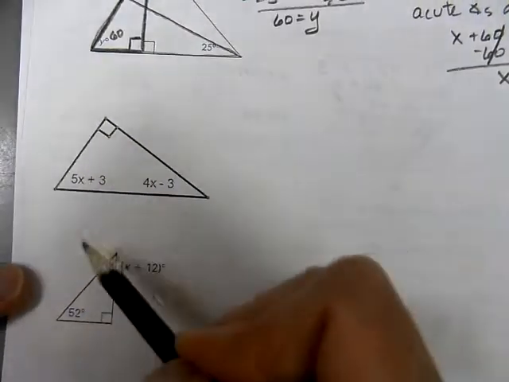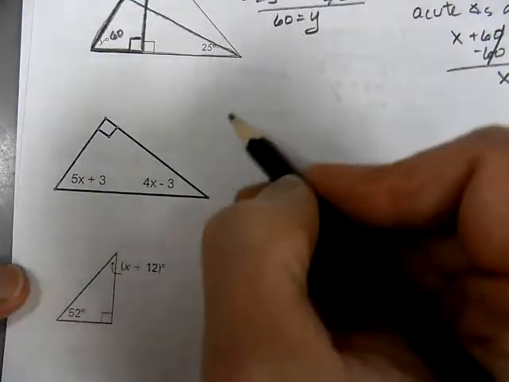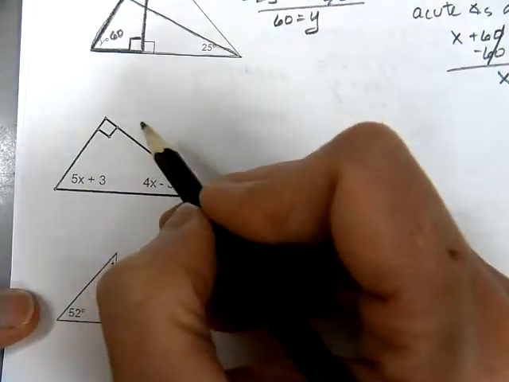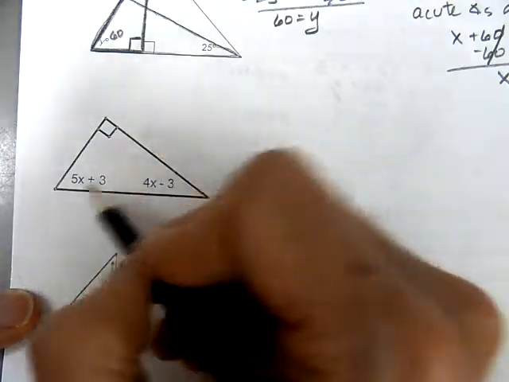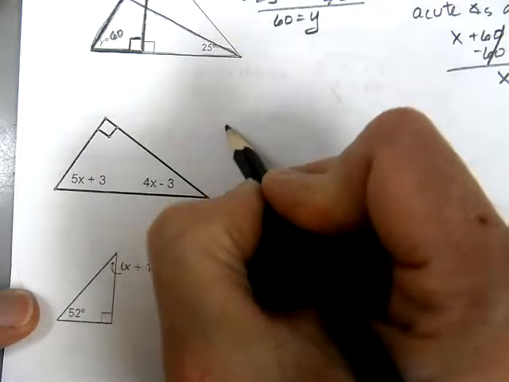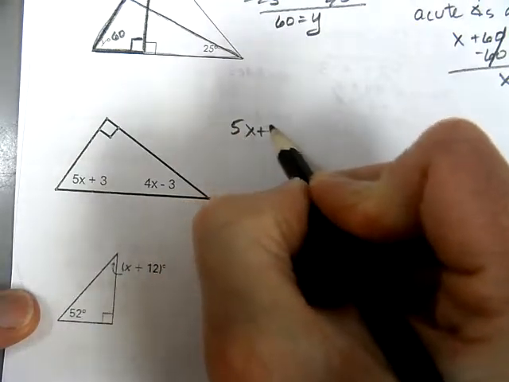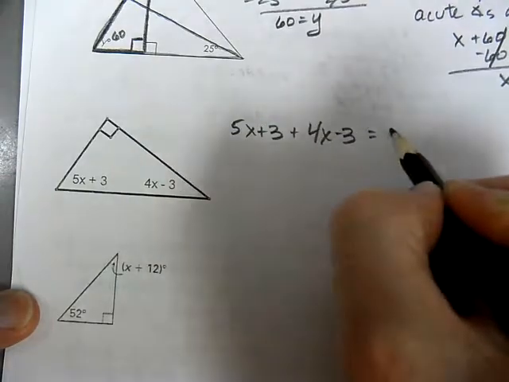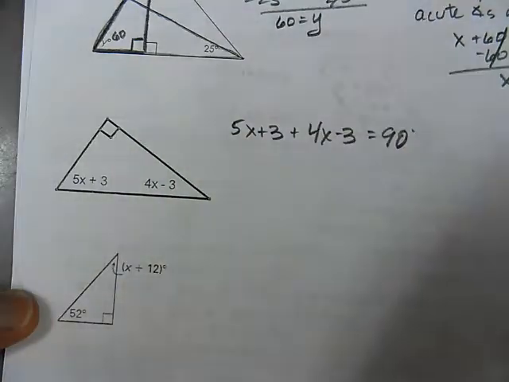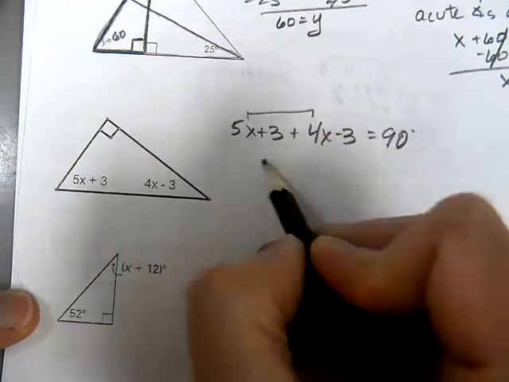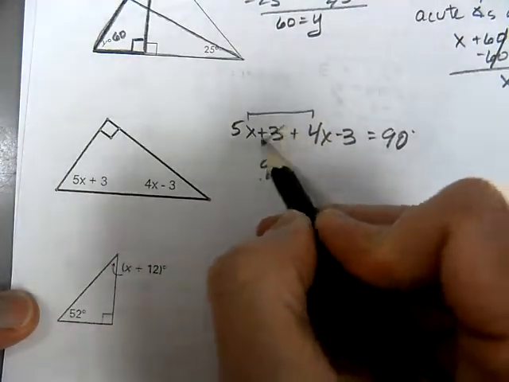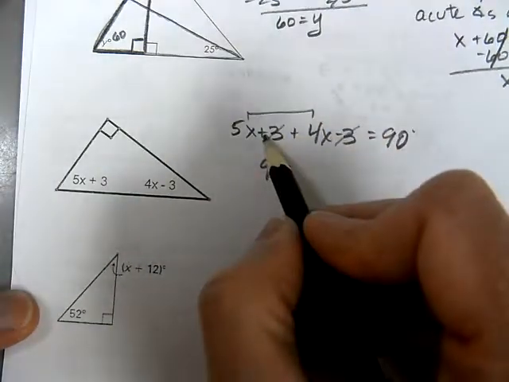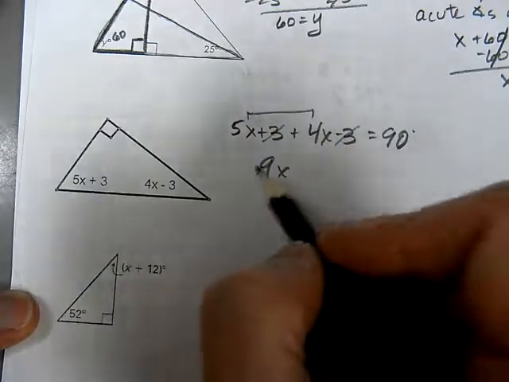Here again we have a right triangle, and if we have a right triangle, then the acute angles are complementary. So we know that 5x plus 3 and 4x minus 3 is going to add up to 90 degrees. Here we get 9x. Here those are going to cross out because one's a positive 3, the other's a negative 3.